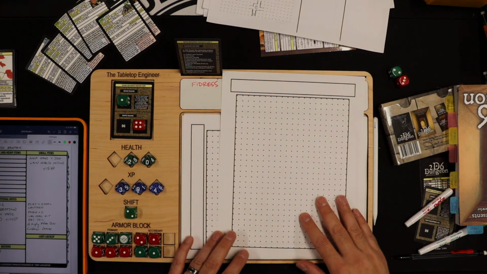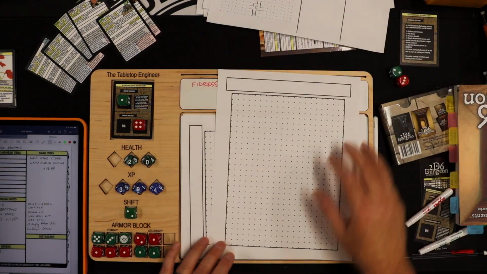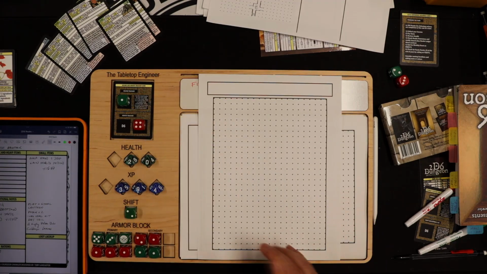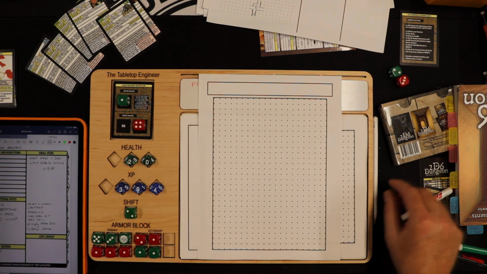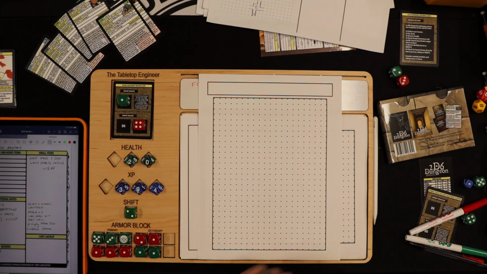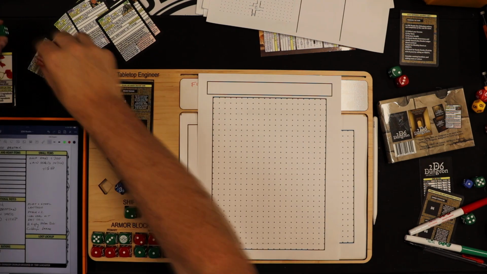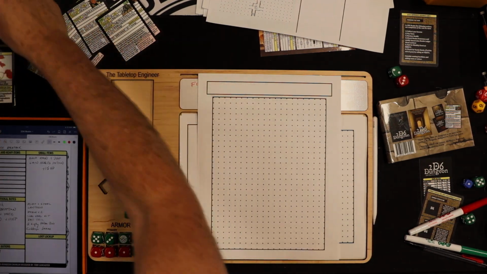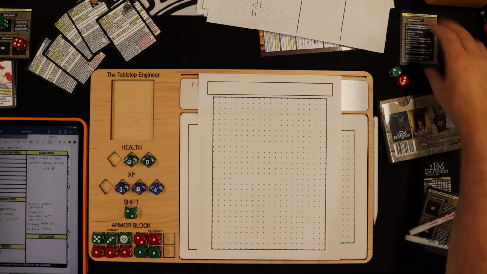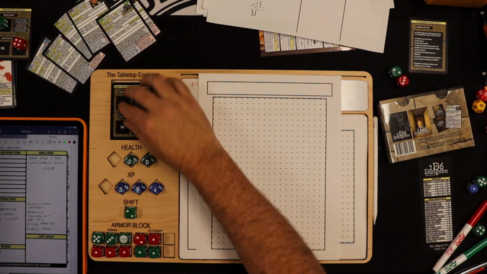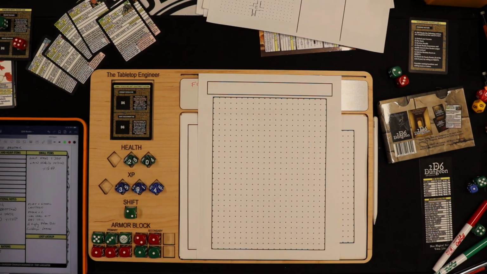So let's go ahead and enter the dungeon. Remember, during a month, you can go to the dungeon one time, and that's what I'm going to do right here. I'm going to use a pen so you can see it a little better, and I'm going to roll for the entry. So this comes over here. We are now going to be doing combat. And I'll bring this back in. 20 health, 394 XP, 2 shift, and I'm loaded up with armor.